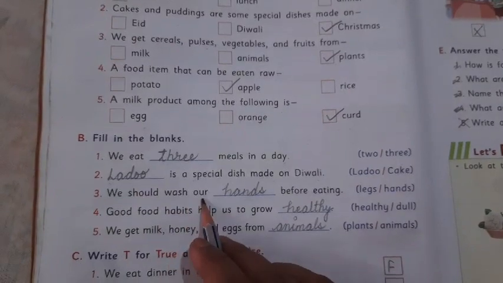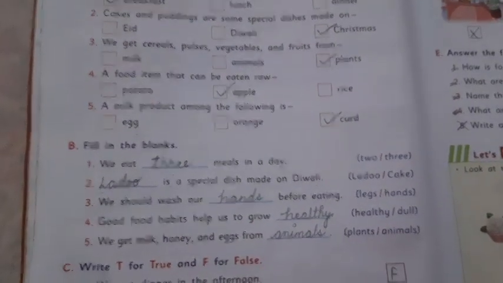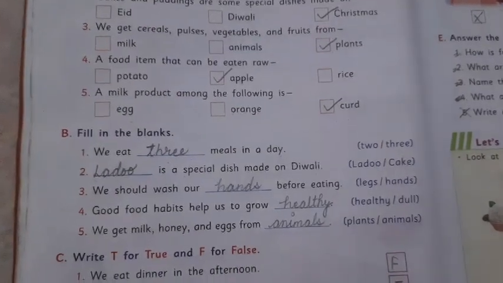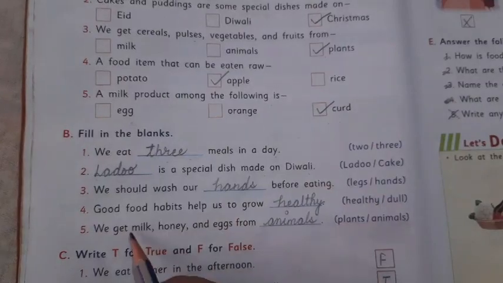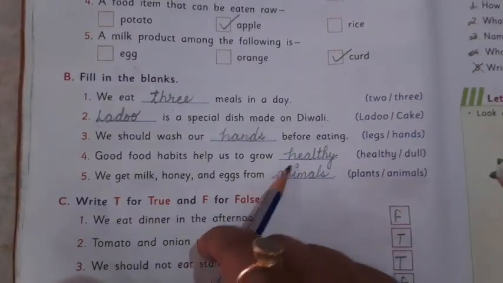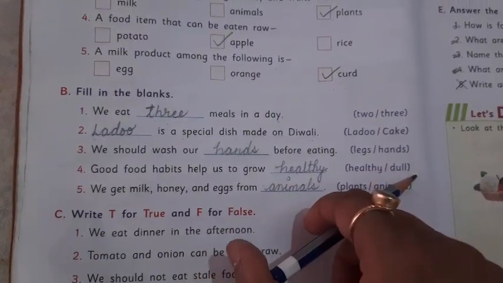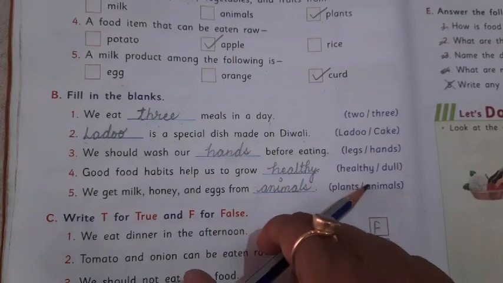Third, we should wash our dash before eating. What should we wash before eating? Hands or legs? Hands. We should wash our hands before eating. Next, good habits help us to grow healthy or dull?